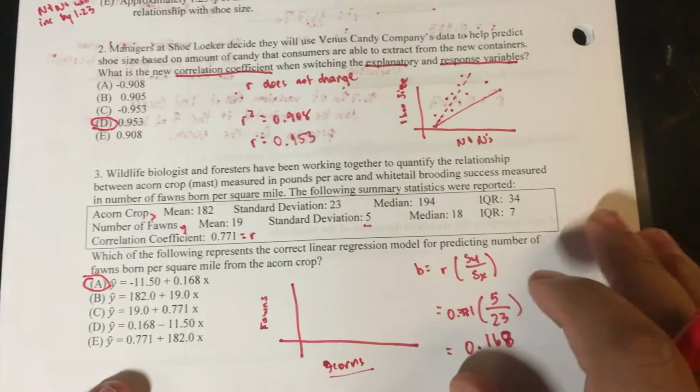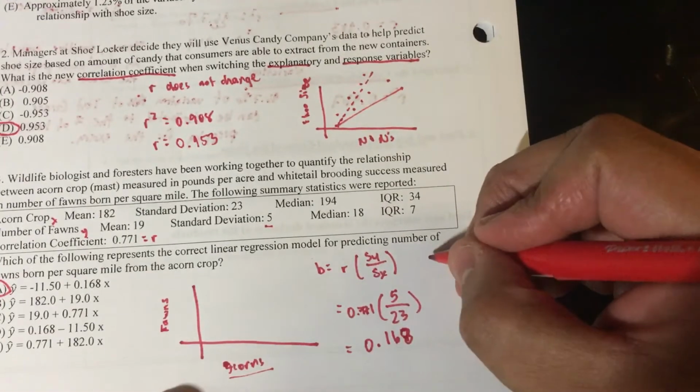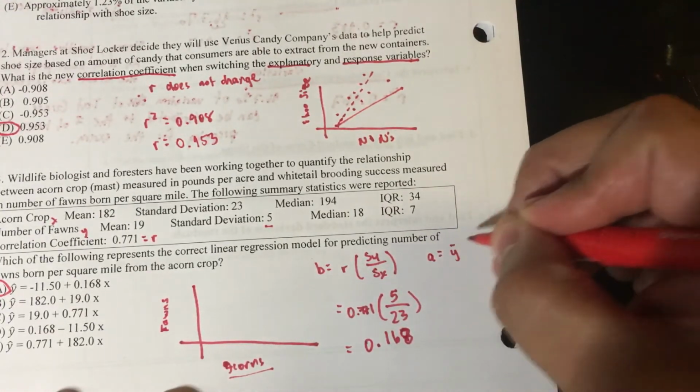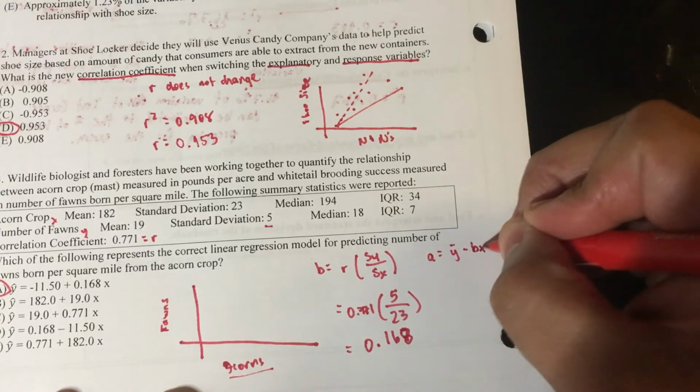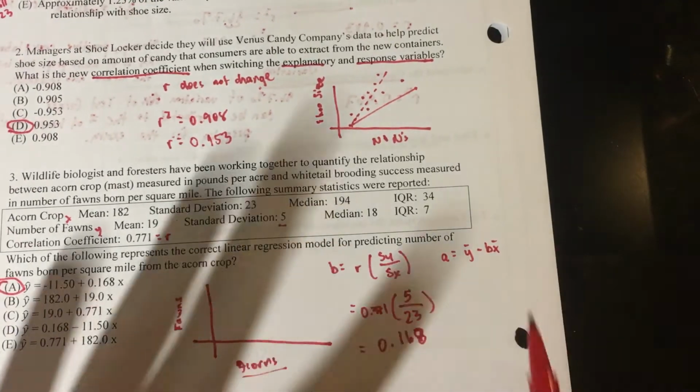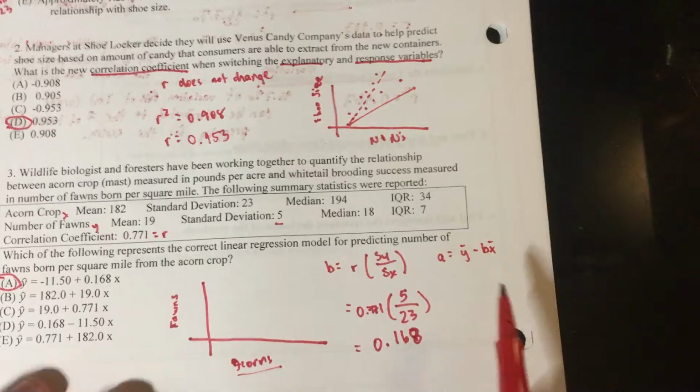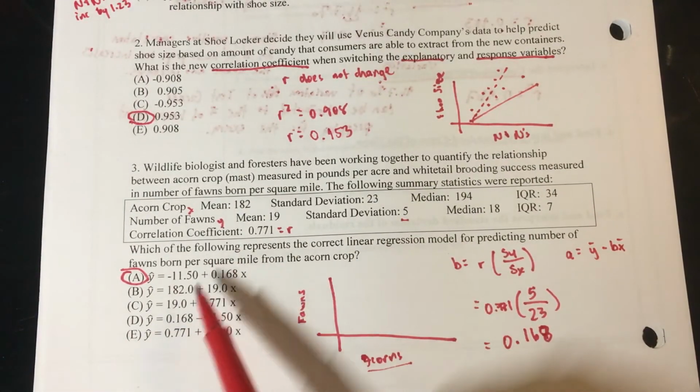I could find the rest of the equation if I wanted to, with this equation. However, I can already tell from here that's the answer.